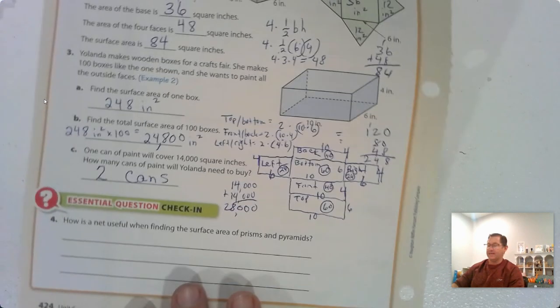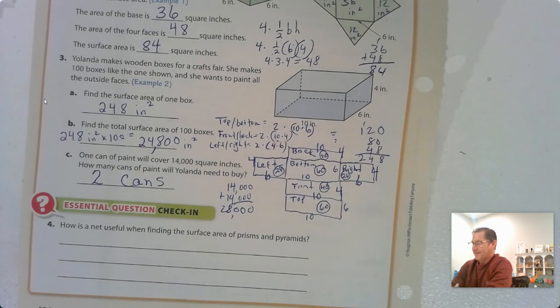All right, and number 4. How is a net useful when finding the surface area of prisms and pyramids? Well, basically, it comes down to being able to see all of the faces and the dimensions on those faces so that we can add them up when we find the area of each face.